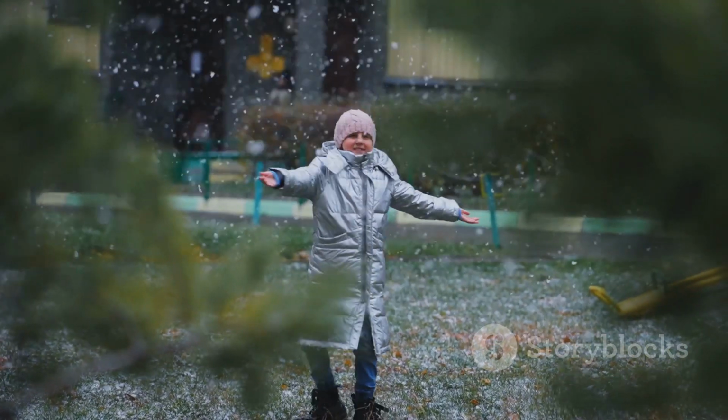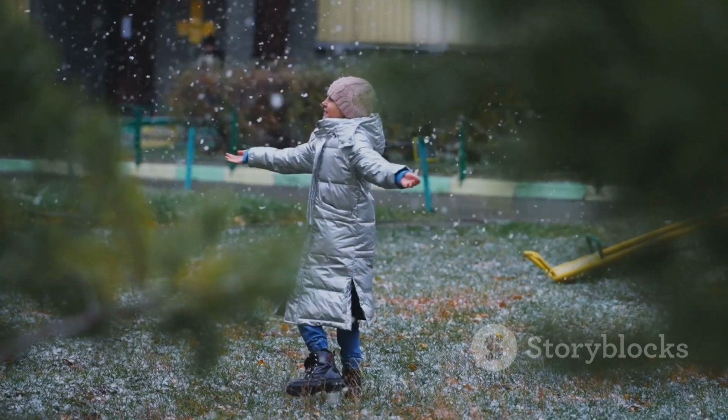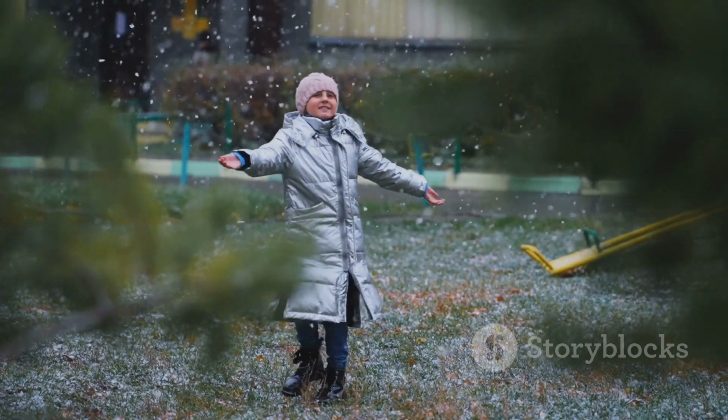That's the magic of our atmosphere at work. It's a complex system that creates the weather patterns we experience every day. Next time you see rain or catch a snowflake, you'll know the science behind it. Understanding this can make us appreciate these natural phenomena even more.